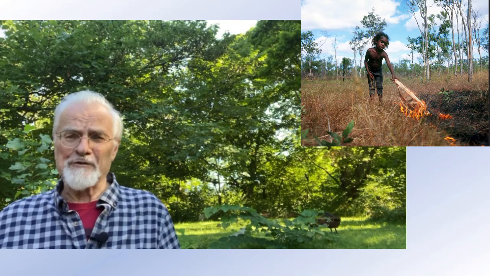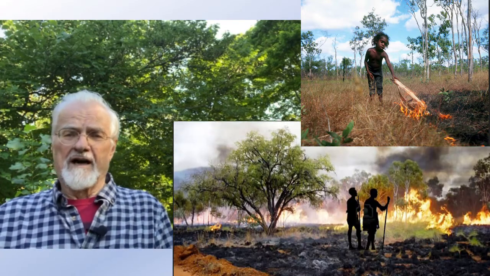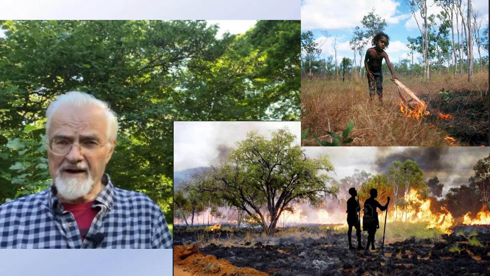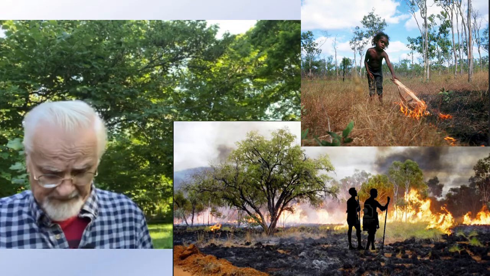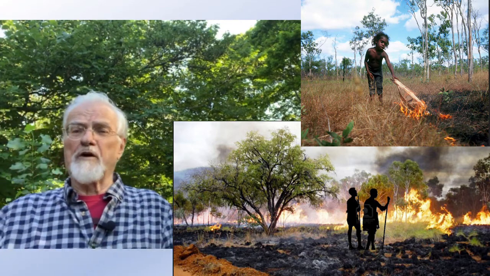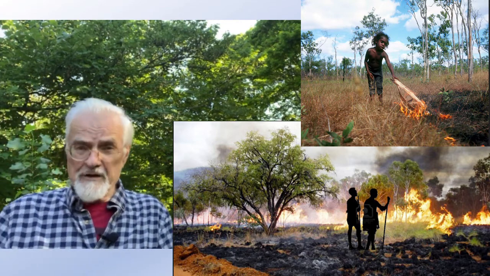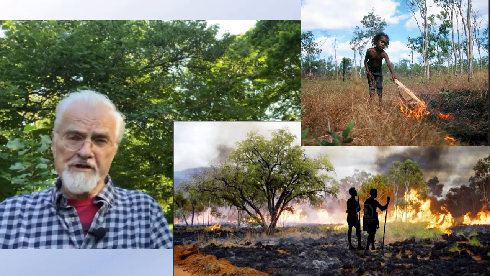Well, yes, it's hunting and gathering, but it's sort of hunting and gathering after having established places to hunt and gather. Here's just two arbitrary examples of native Australians that have set fire and are watching over the fire and looking at the consequences of that fire.